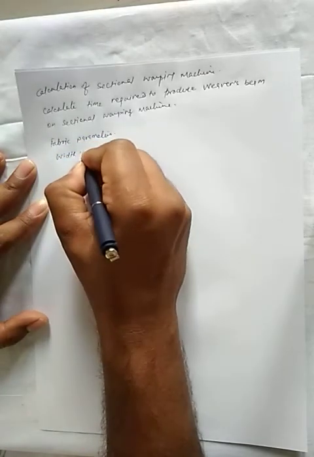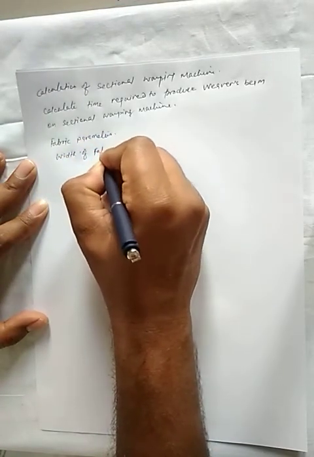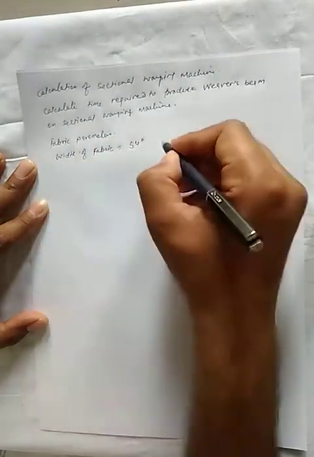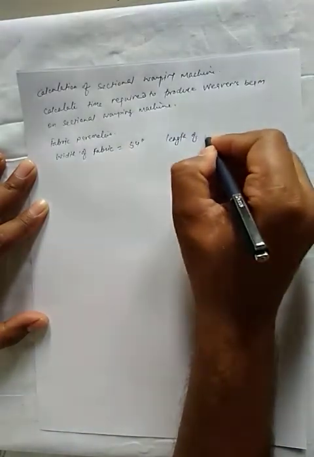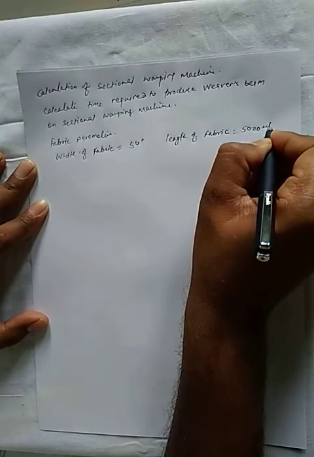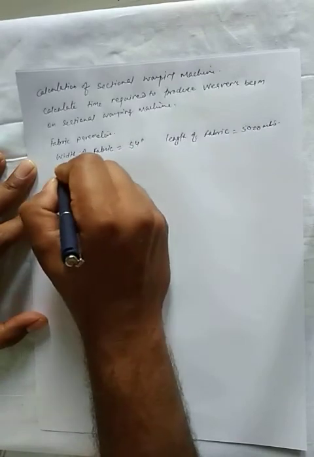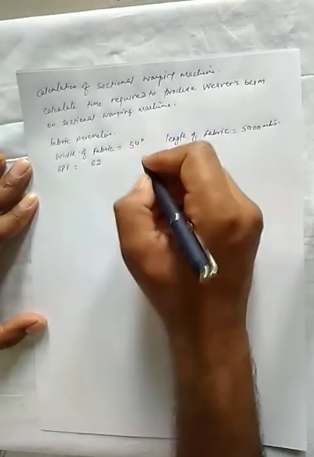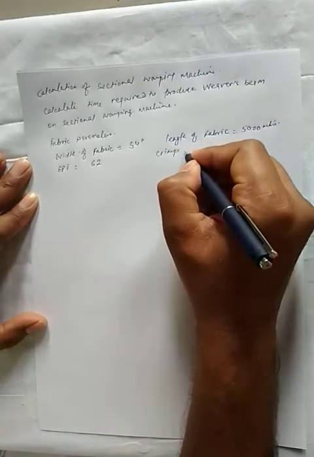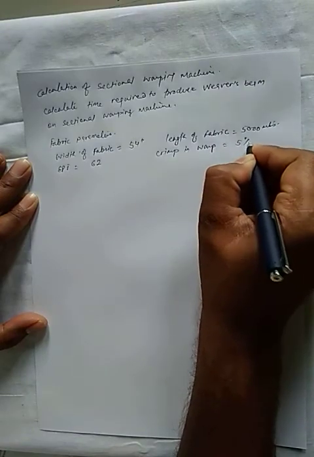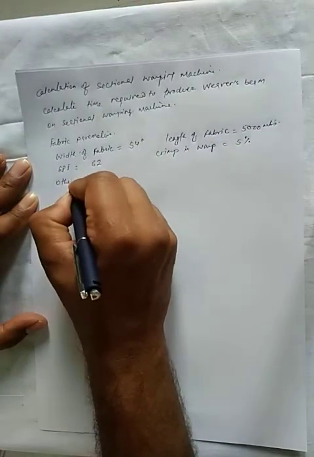Width of the fabric, let us say it is 54 inches. Length of fabric, 5000 meters. EPI, let us say it is 62, and crimp in warp around 5%.